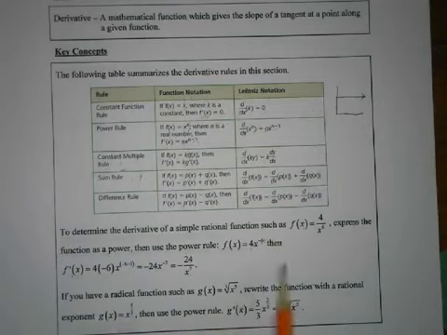Okay, and if you start off with a radical function such as g of x equals the cube root of x to the 5th, we want to rewrite this as a rational exponent. That would be the same as x to the 5/3, and then we use the same rule as before. We take the 5/3, which is our current exponent, bring it out front like we did here, and then reduce the exponent by 1.